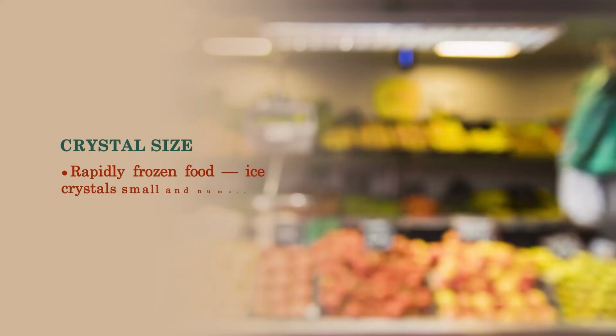What is important in this freezing process is to have rapid frozen foods, because if we freeze slowly, then the ice crystals would be of larger size. That would be damaging to the product. That will also be important in terms of the texture loss of the product.